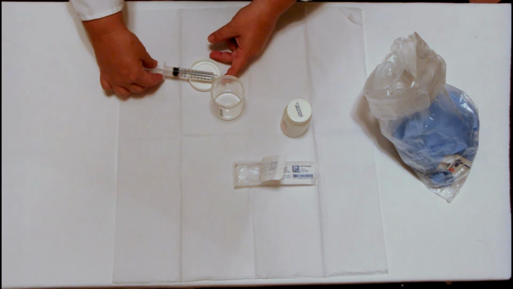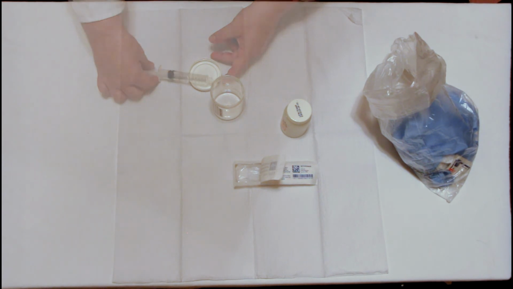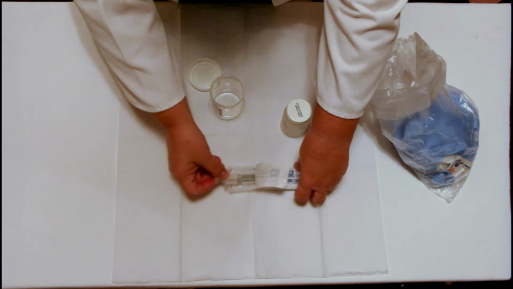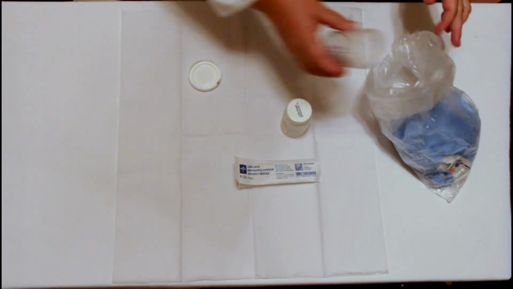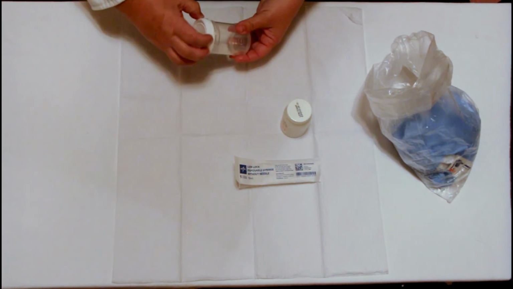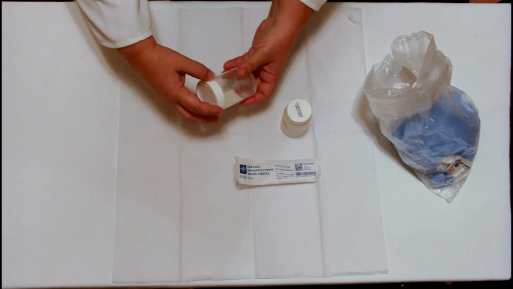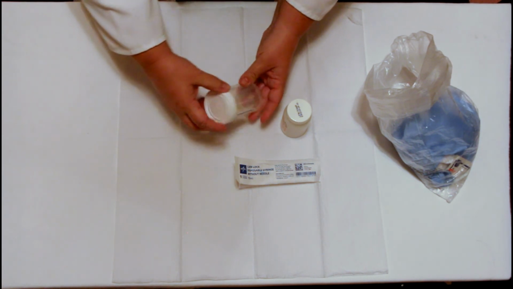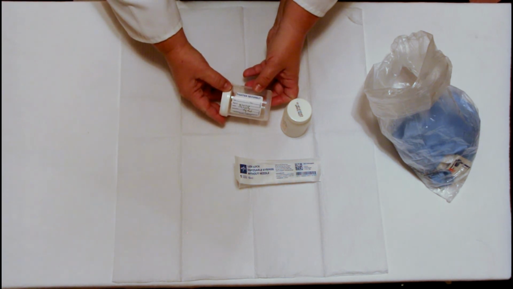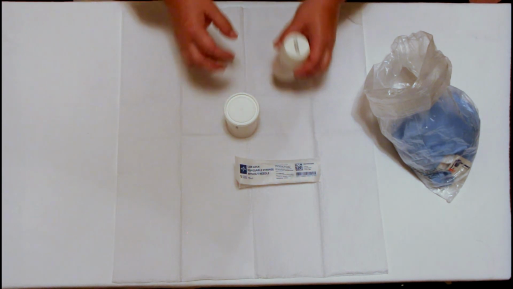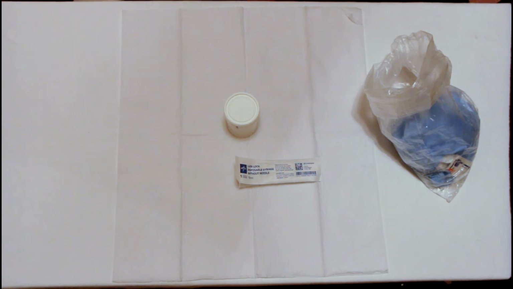Rest the syringe on the lid. Once you have completed your treatment, dispose of the solution and replace the cap. Place the syringe in a clean baggie or original packaging for safekeeping until the next treatment. The cup and syringe should also be dated and are good for 7 days as well.